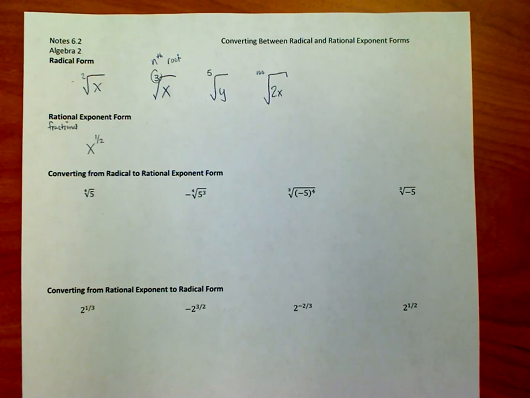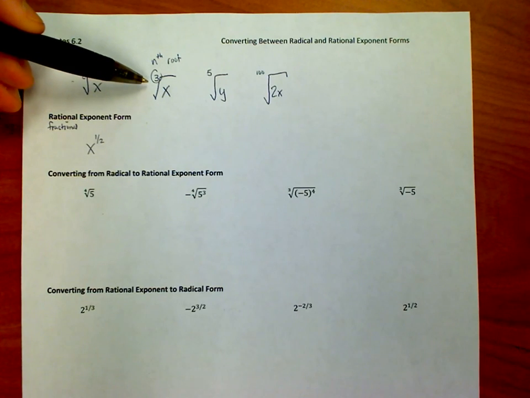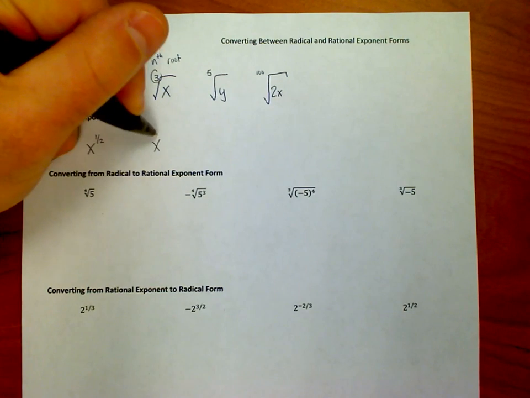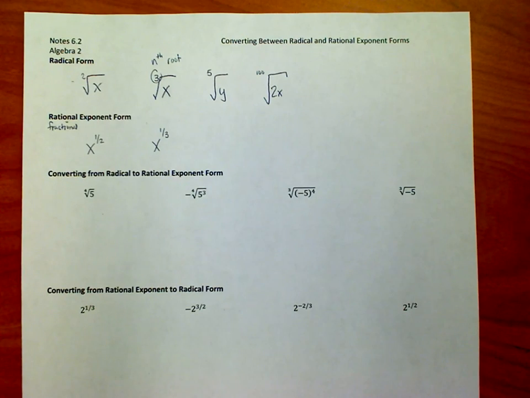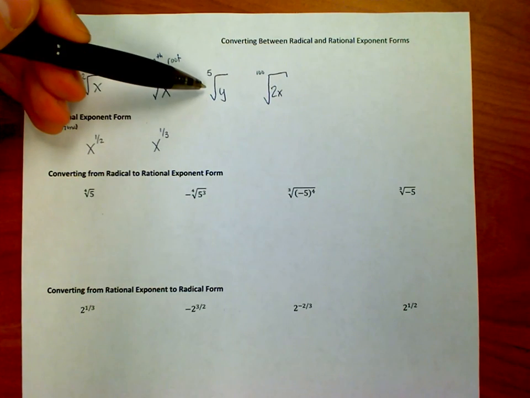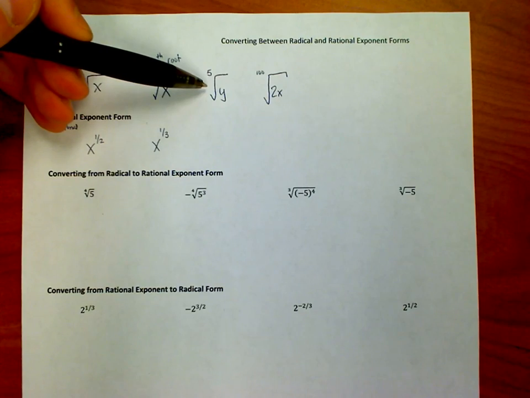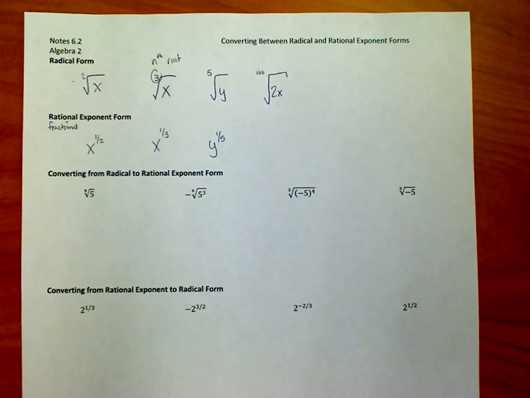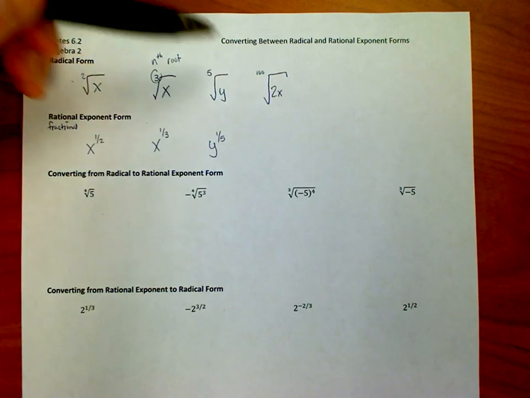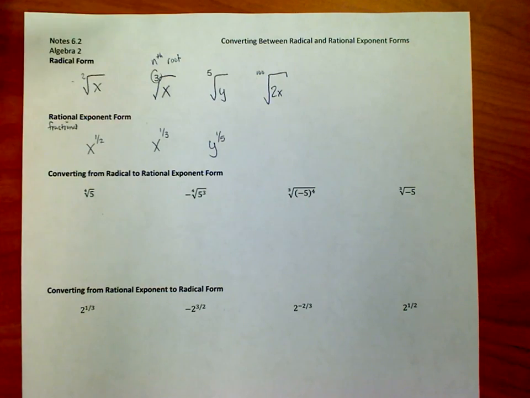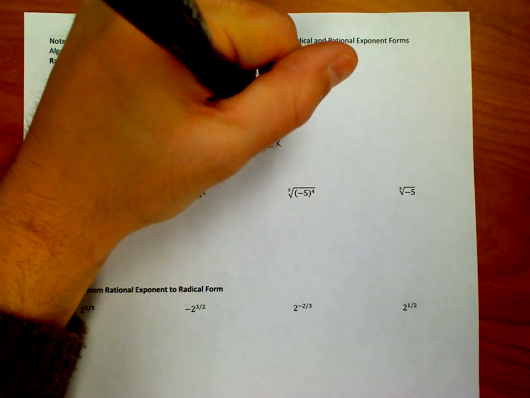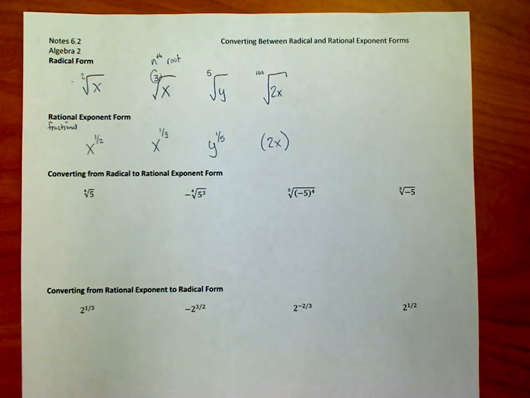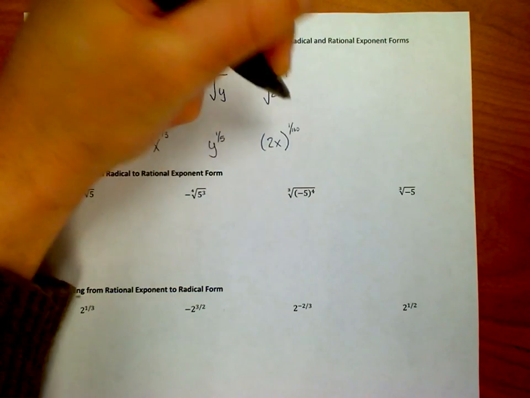I'm going to show you a few more examples. I think you're going to pick up the pattern here. Instead of the cube root of x, we can say that it's x to the 1/3 power. Instead of saying it's the fifth root of y, we could say that it's y to the 1/5 power. Now notice, the 2 is inside of the sign and so is the x, so we need to say that both the 2 and the x are being raised to a power. We use parentheses to denote that, and we would say that it is to the 1/100th power.